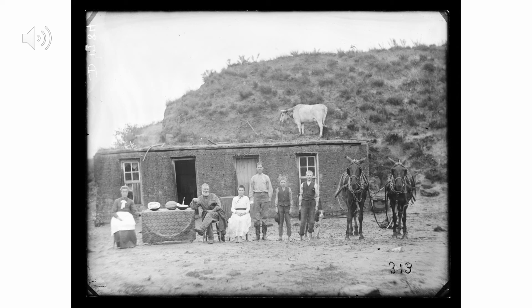Here's another picture of a sod house, and you can see that the family all came outside and stood to have this special picture taken. Everyone is there. I see a mother, I see a father, I see another woman and some children. They have 2 horses and they have a cow standing on top of the house. It looks like the house is built into the side of a hill.